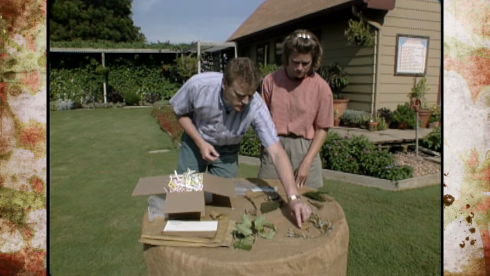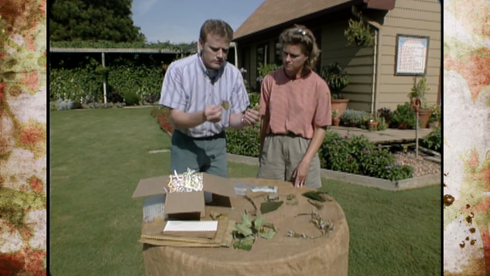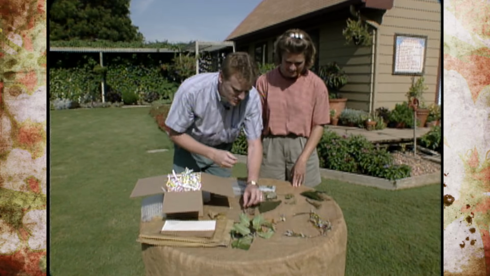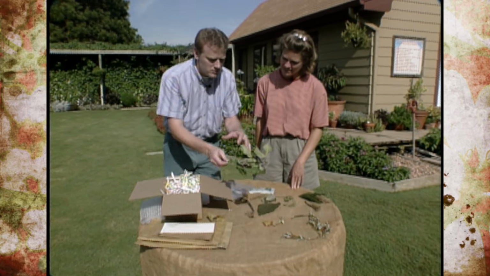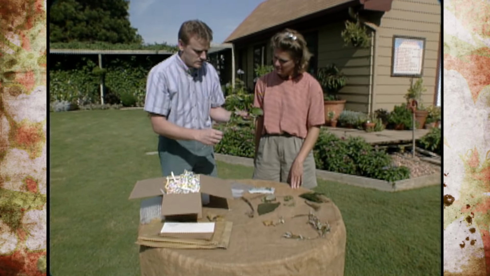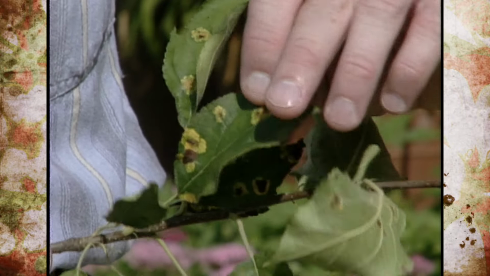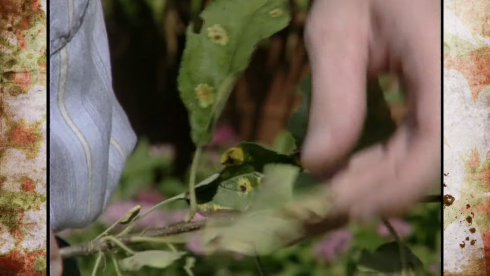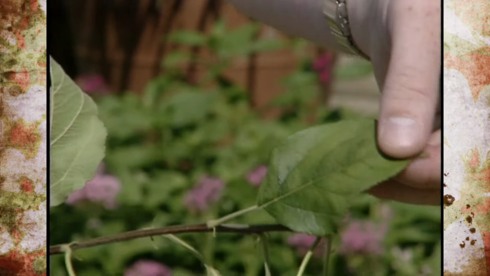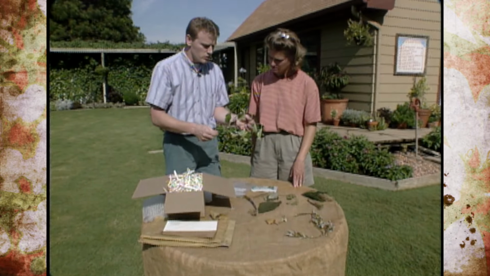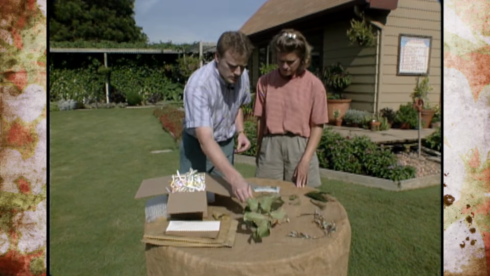Things that you don't want to do is just send in dead leaves. This doesn't tell us a whole lot. We need as much of the plant part, or as much of the plant as possible that has the disease on it. Here's a good sample of an apple tree that's got diseased leaves, but it also has other portions of the plant that are healthy, so that we can compare diseased from normal healthy looking foliage.